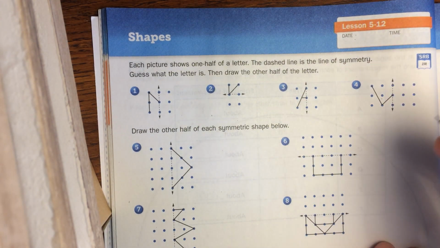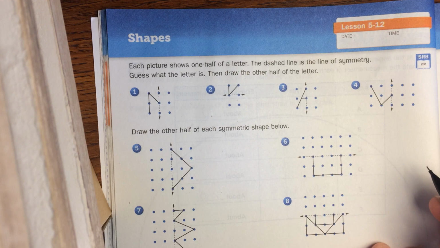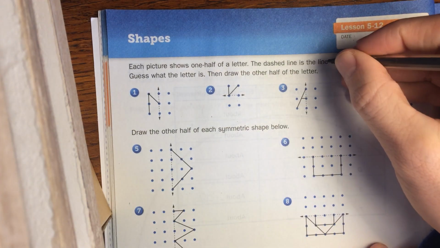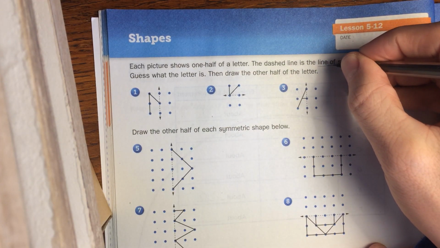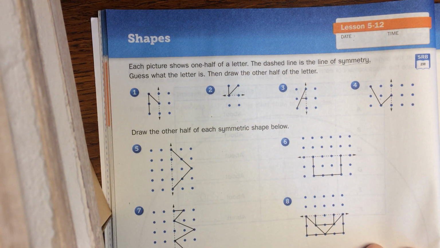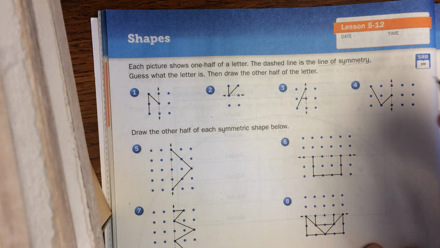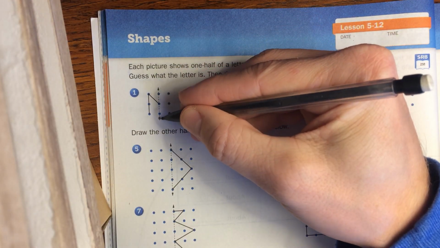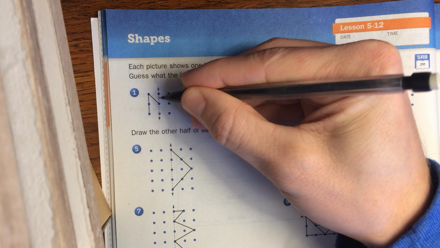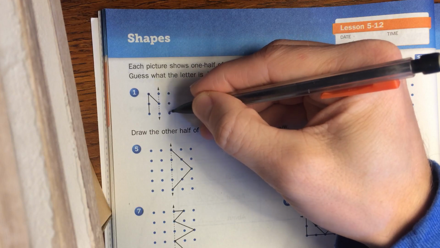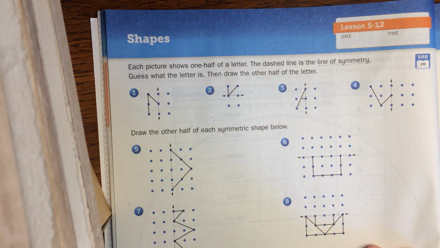Okay guys, this is lesson 512 for 4th grade. We're dealing with shapes today, and in addition we're also dealing with this concept here, which is called lines of symmetry. For those who are unaware, a line of symmetry is that point where an image will be reflected and will make the exact same image but in the opposite direction.